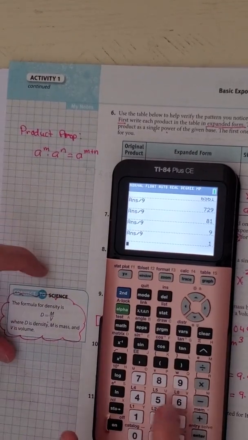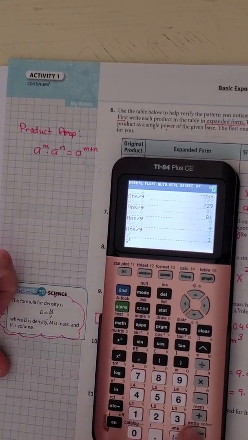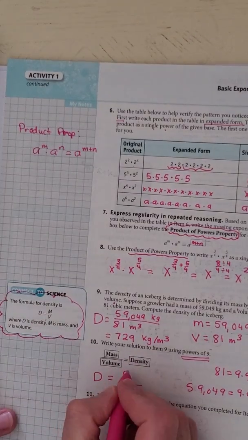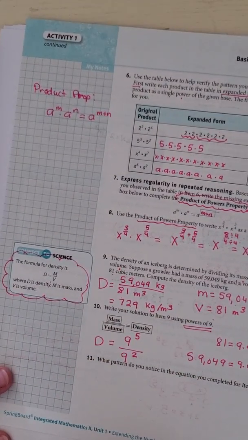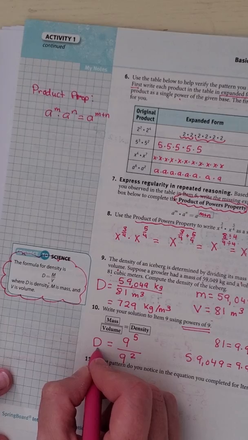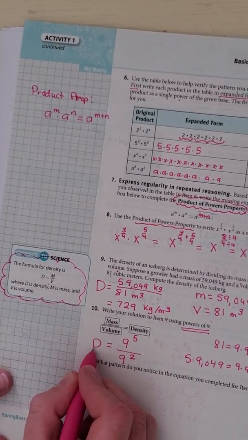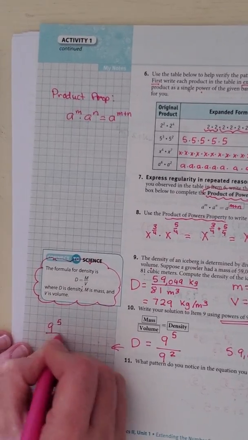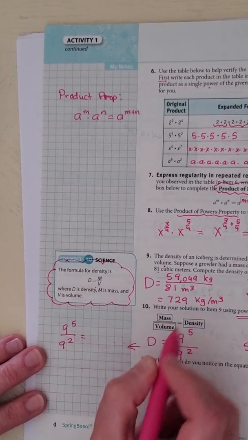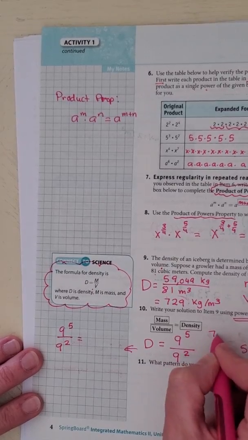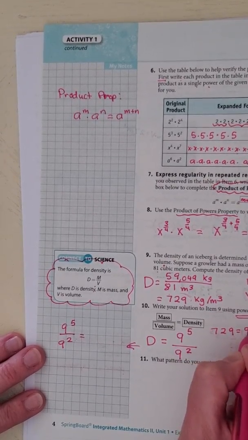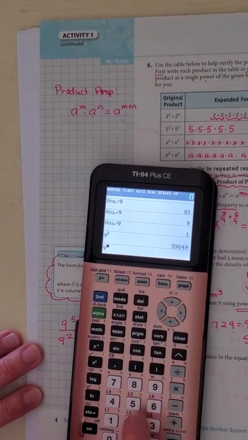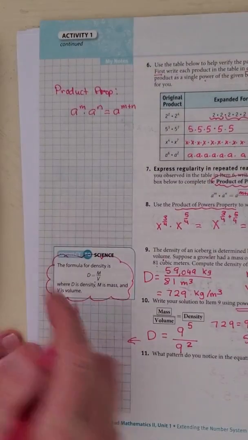So we're going to verify it. 9 to the 5th power is 59,049. All right, so this is 9 to the 5th. And our result, oh, I shouldn't have put D here. My result, I'll do it off to the side, was that my 9 to the 5th over 9 to the 2nd, I ended up with 729. 729 is 9 to the 3rd power. You can check that. 9 to the 3rd power is 729.